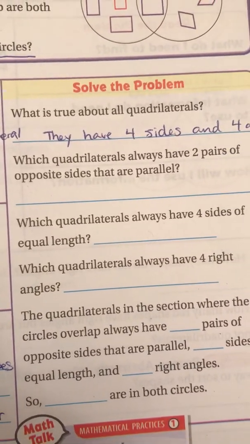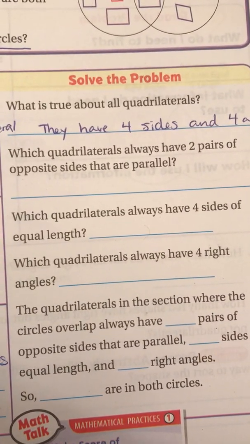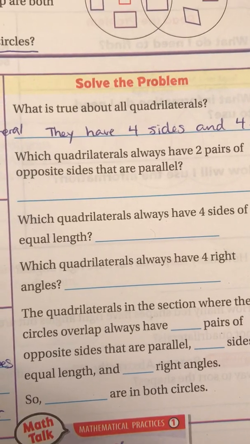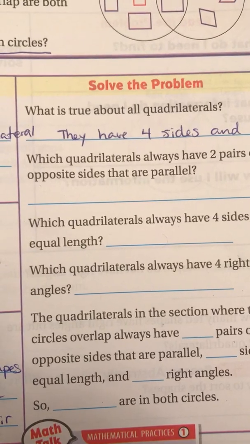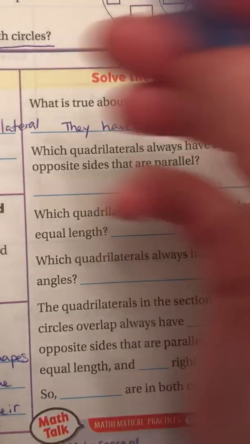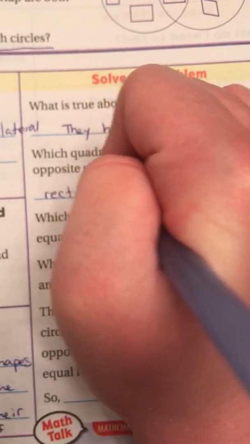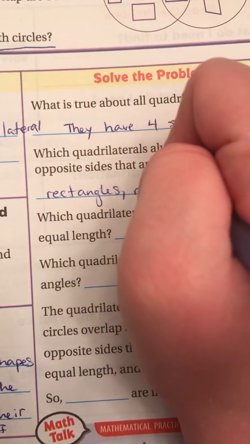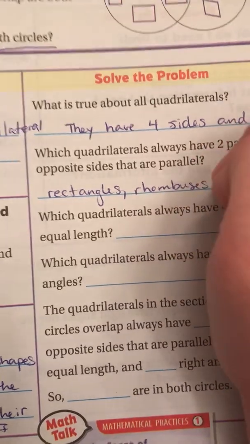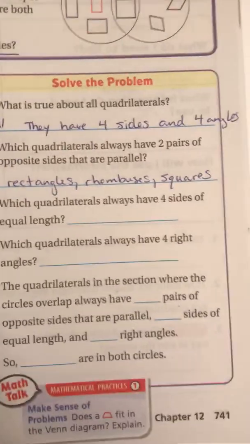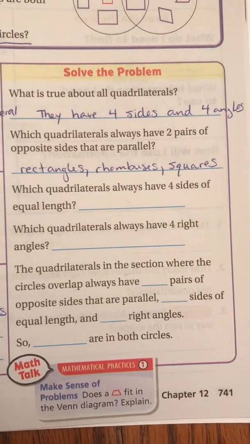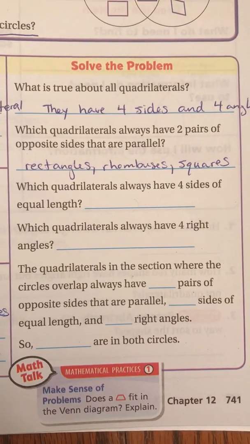Okay, which quadrilaterals always have 2 pairs of opposite sides that are parallel? So think back to our previous lessons. Those are going to be rectangles, rhombuses, and squares. Okay, which quadrilaterals always have 4 sides of equal length?